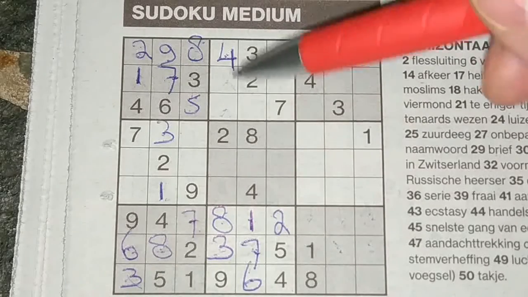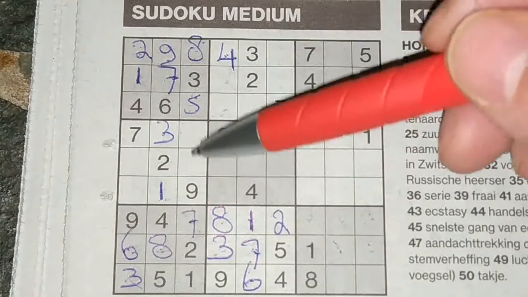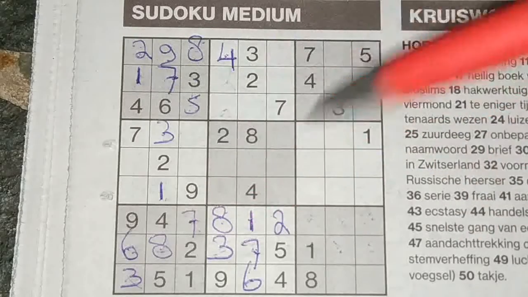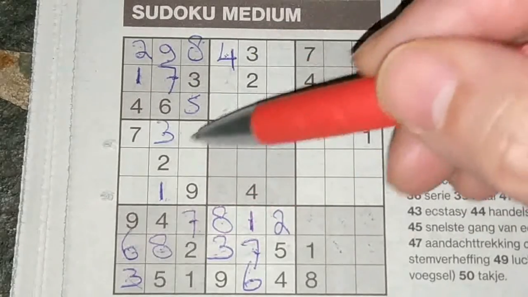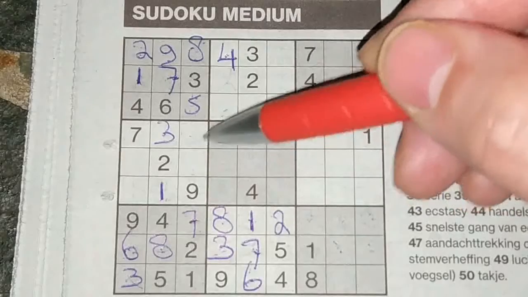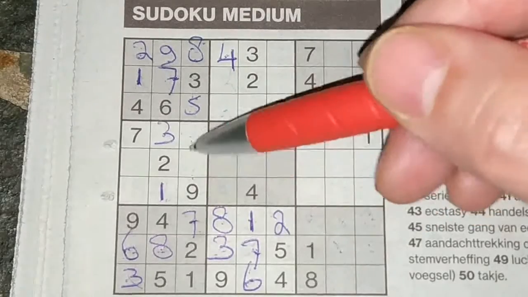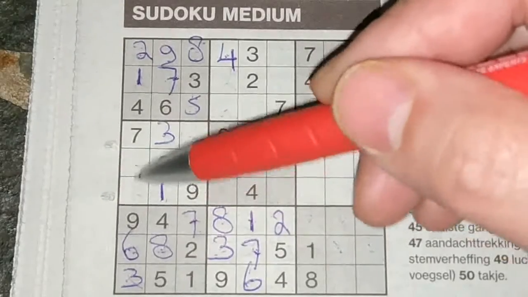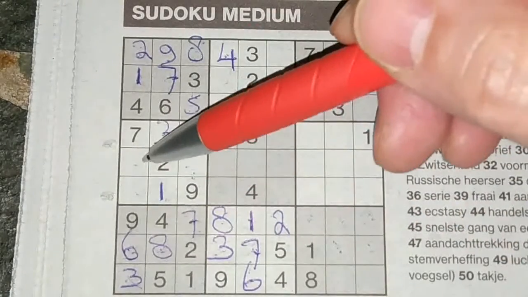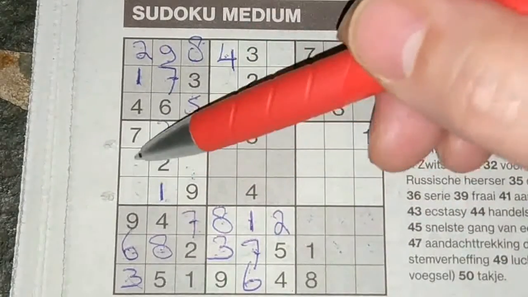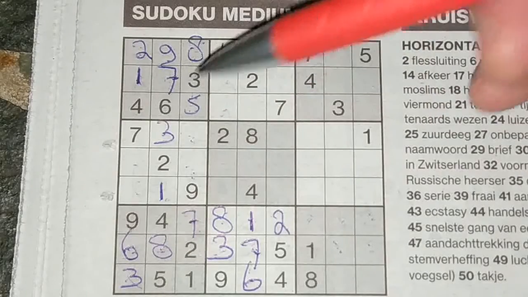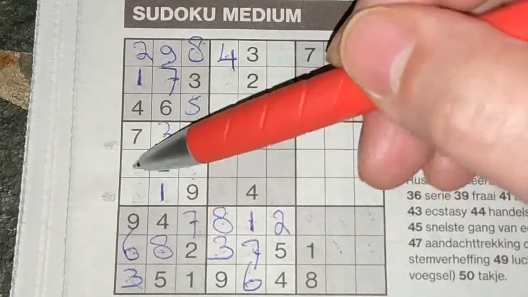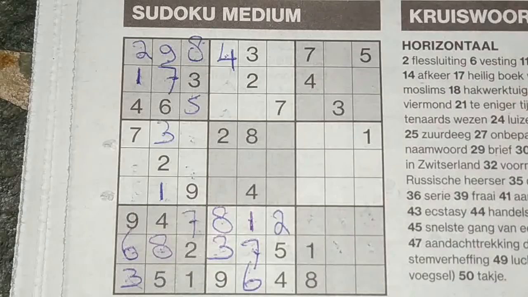Alright. We have the 4. Do we have the 4? Yes. Here we have a pair, 6 and 4. Here we have a pair, 5 and 8. I cannot fill this yet. Need to wait.